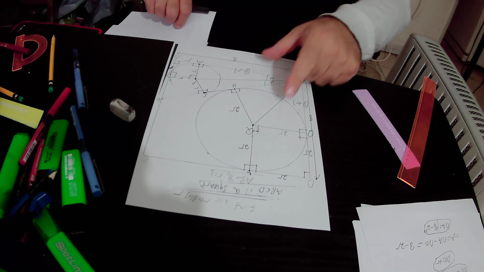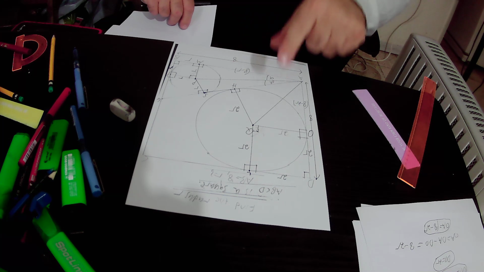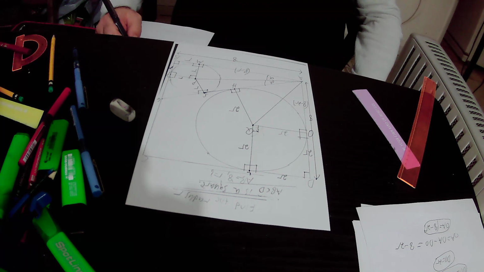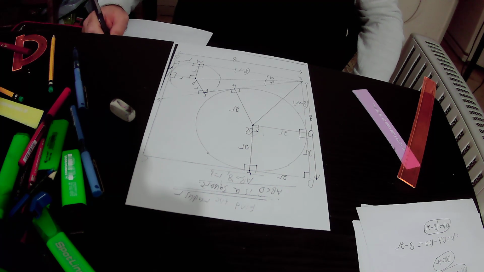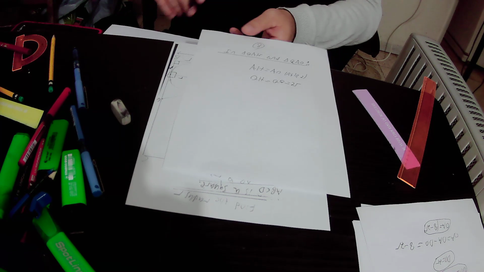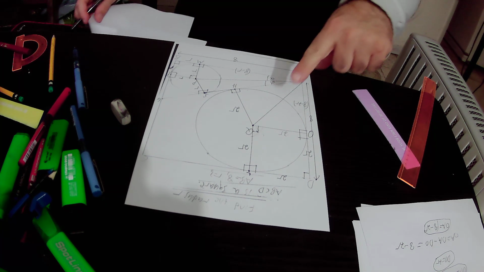And we also know that QH equals QO equals the radius of this big circle, that is to say equals 2R. QH equals QO equals 2R, and we also have a common side.